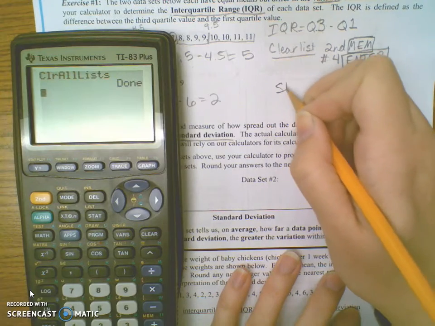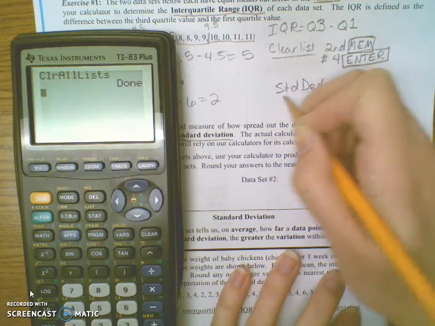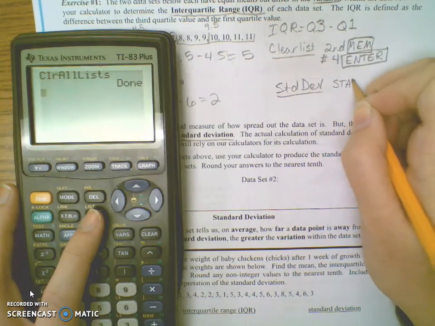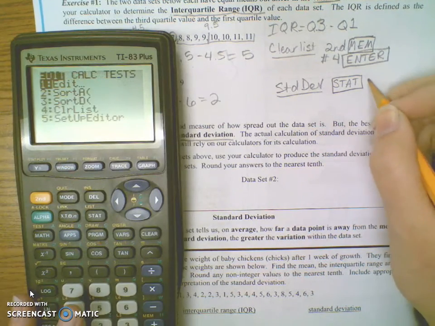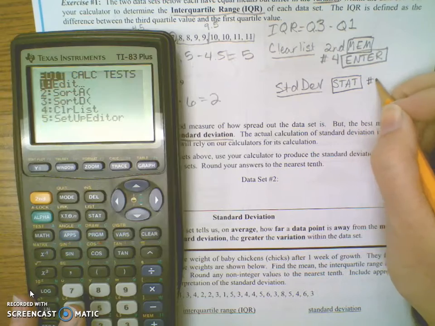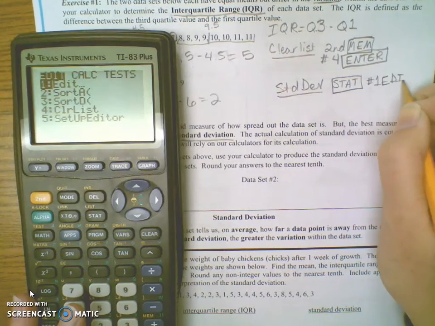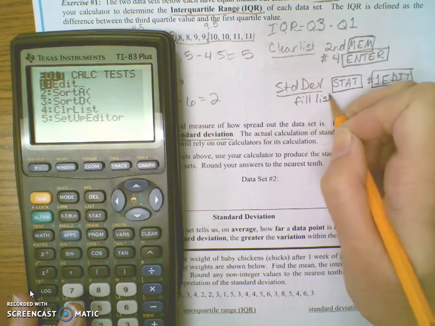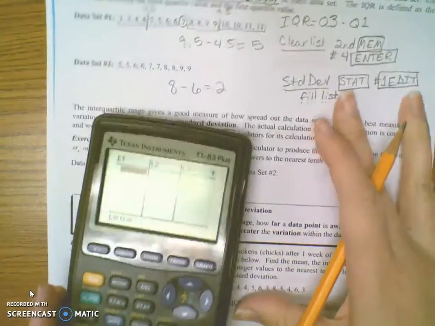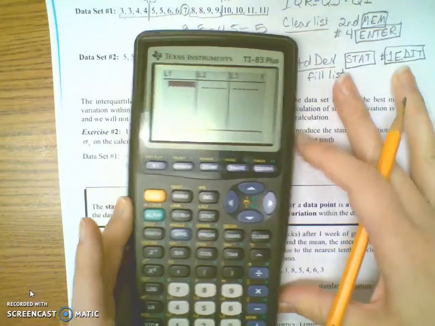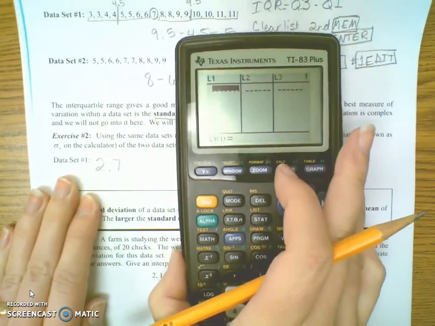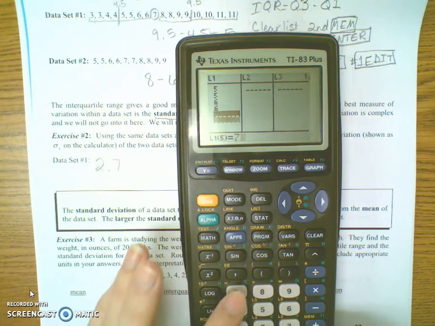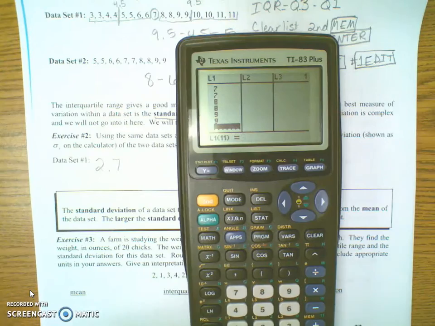Okay, then we're going to do our standard deviation. So step 1, go to Stat, Edit. And then you're going to fill your list. So filling our list, in this one, it's just, let me move this so you can see both. So it's going to be 5, 2 5s, 2 6s, 2 7s, 2 8s, and 2 9s.